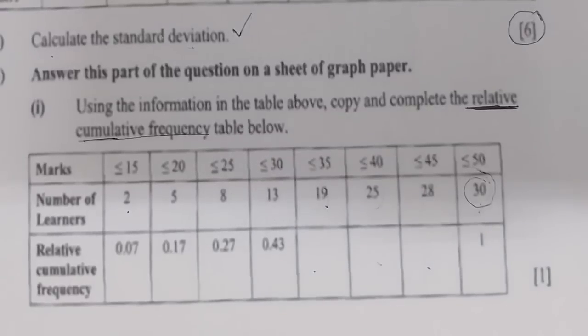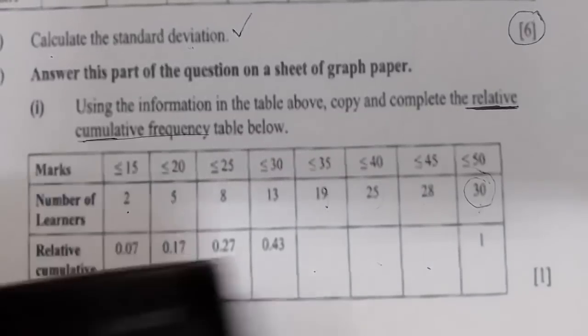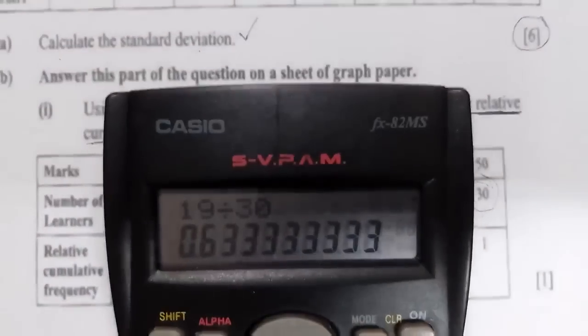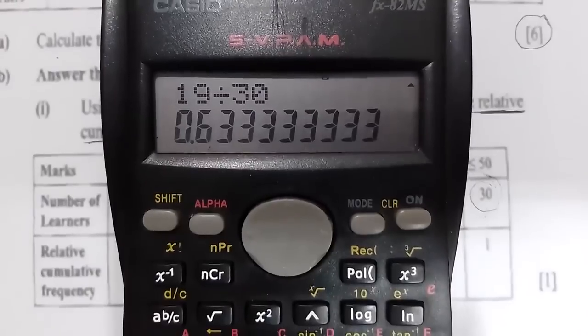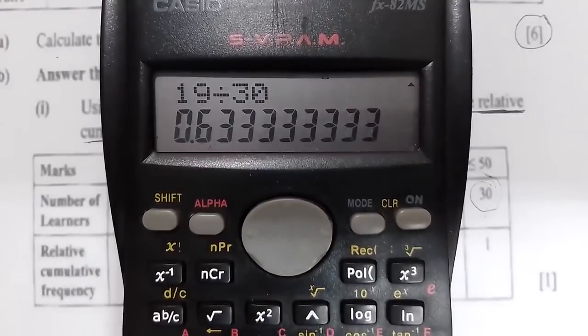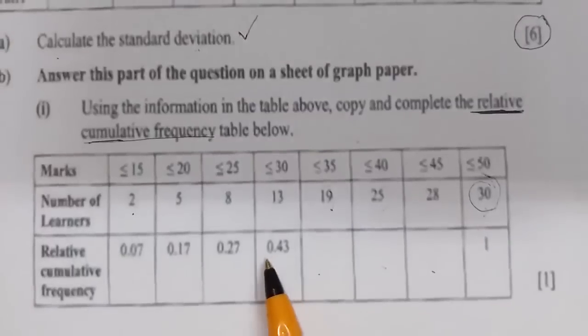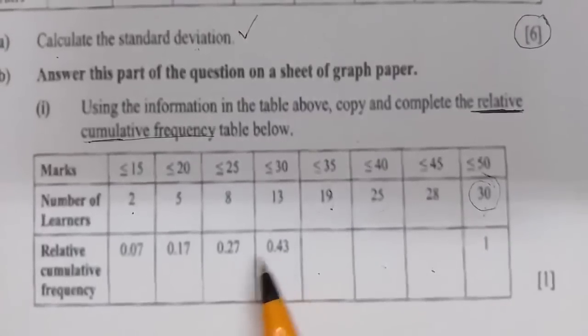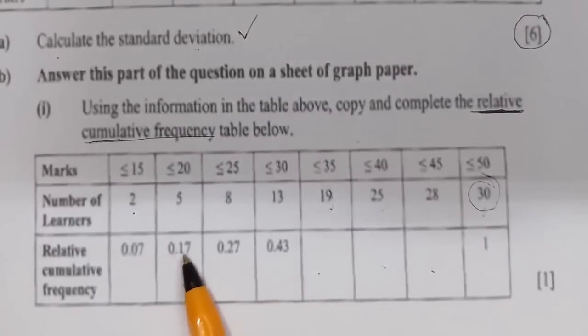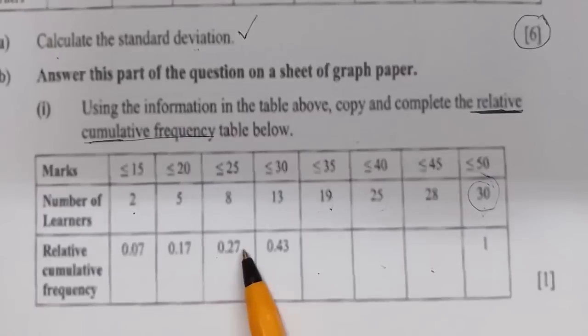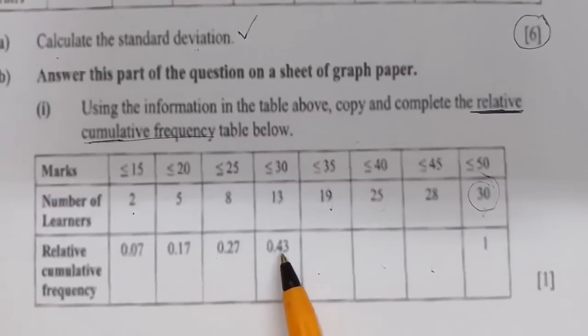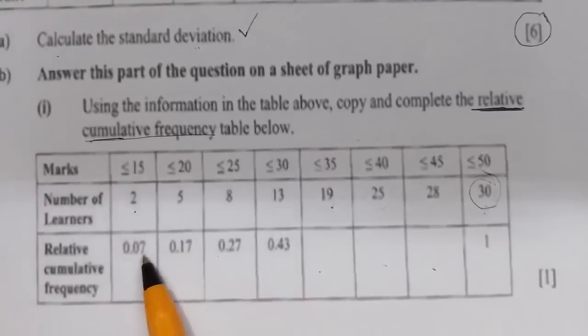What is the answer? So use your calculator. 19 divided by 30. The answer is what? This is the answer I've gotten on my calculator. Have you seen? 0.63333, just like that. So have you seen the answers are being given in what? 2 decimal places. This is 0.17, 0.27, 0.43. Have you seen? This is 0.07.